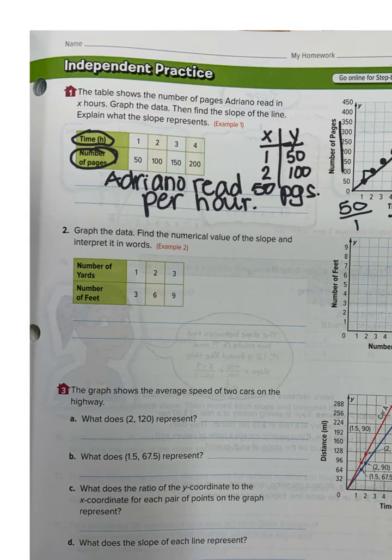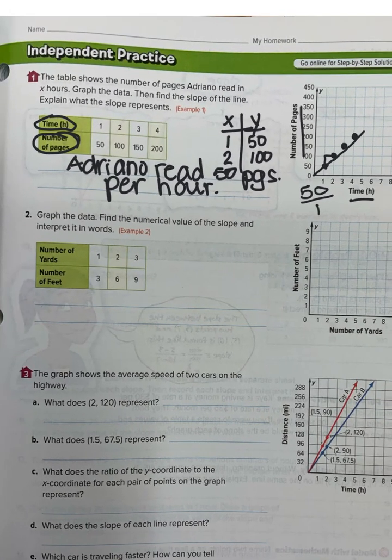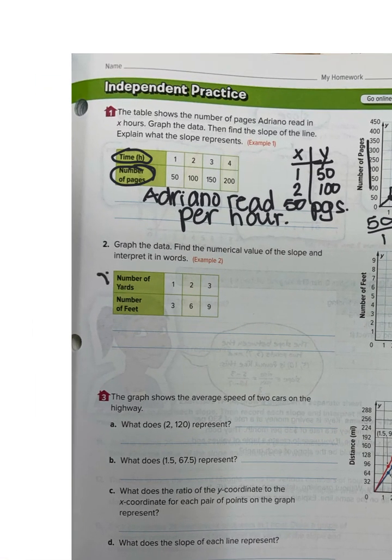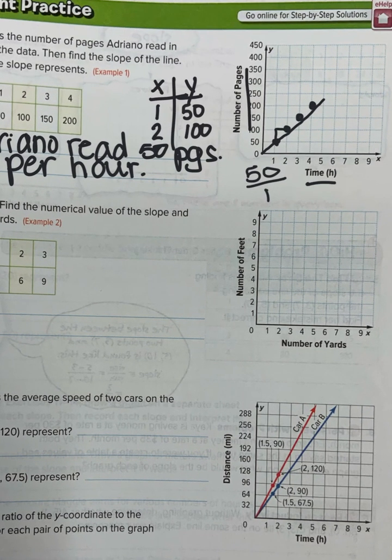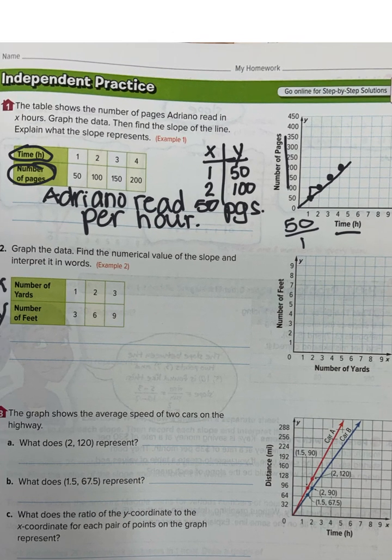In problem number 2, this is showing us yards to feet. So our first step, it says, is to graph the data. So the yards is my x, the number of feet is my y. So for every 1 yard, there's 3 feet.